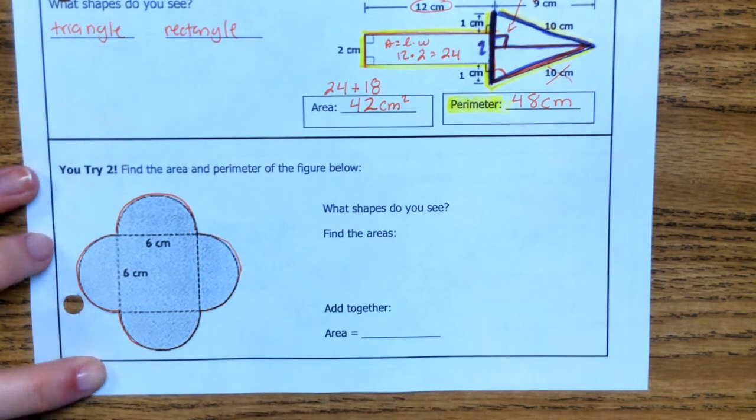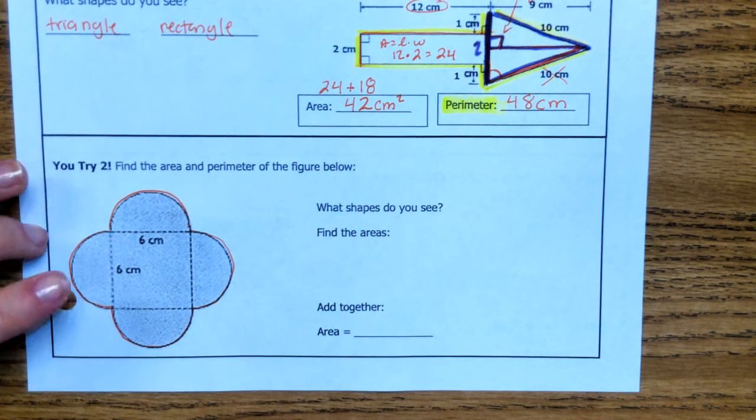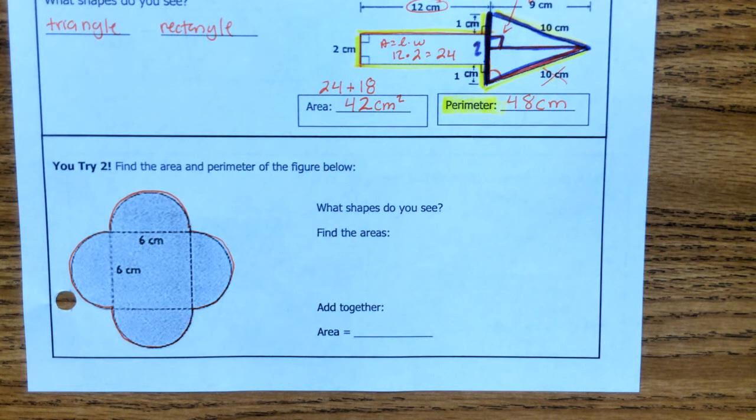So go ahead and try this one on your own. Find the area. If you are bored and have extra time, we will find the perimeter as well. I thought there's no perimeter around it. The perimeter of a circle is called the circumference. Oh, yeah. So we can still find the perimeter using what we know about circumference.